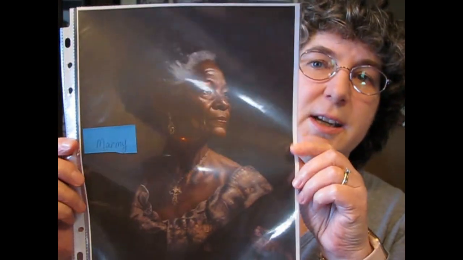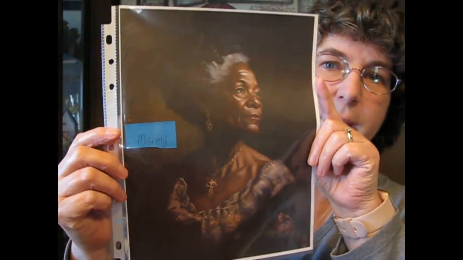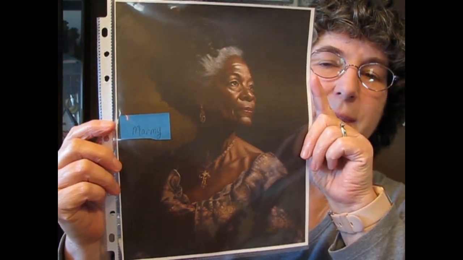Okay, here's one of my characters. This is Marmee, and she is a grandmother in the second book of the series. Now, as I've said before, I am writing a series.